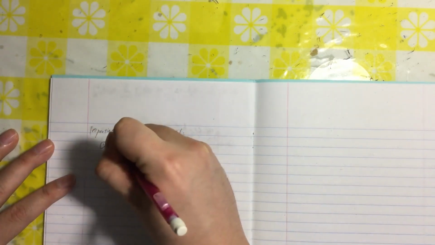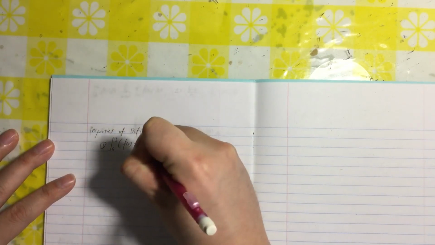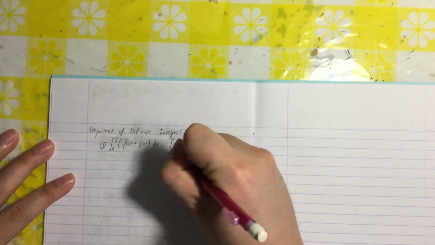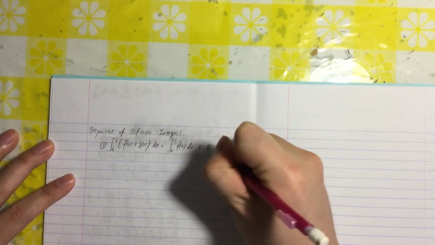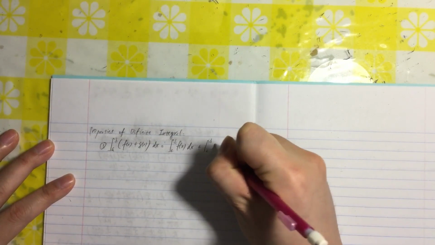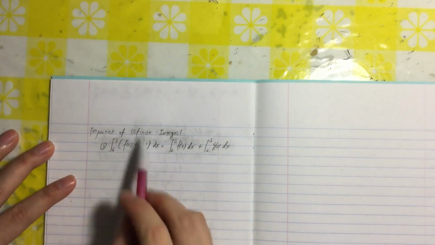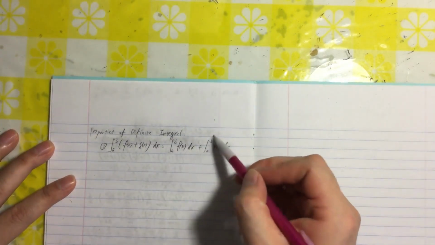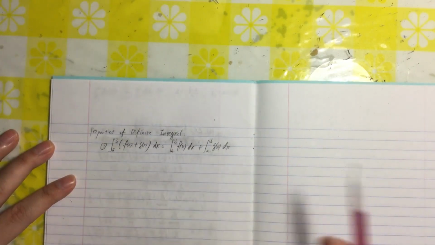First property: integral from a to b, f of x plus g of x dx equals the integral from a to b, f of x dx, plus integral from a to b, g of x dx. Which says if there are two functions inside an integral, I can separate it into two integrals with the same upper and lower limit. How does that make sense to you?